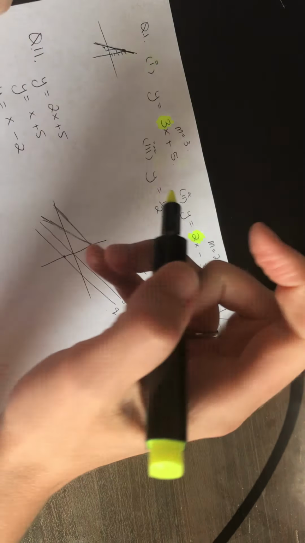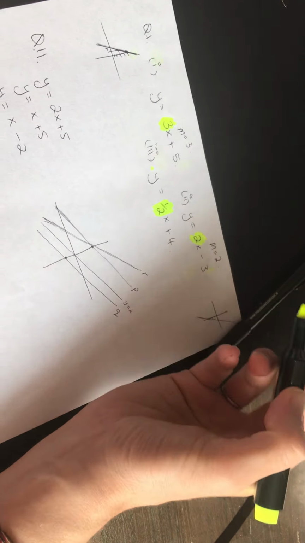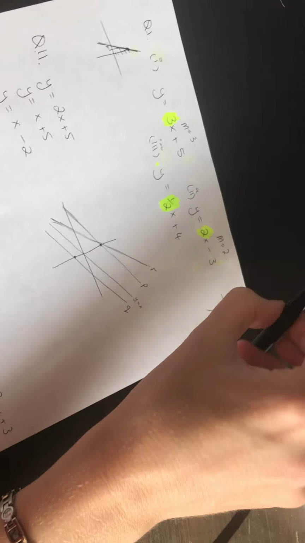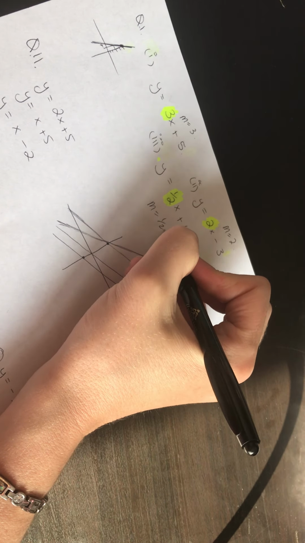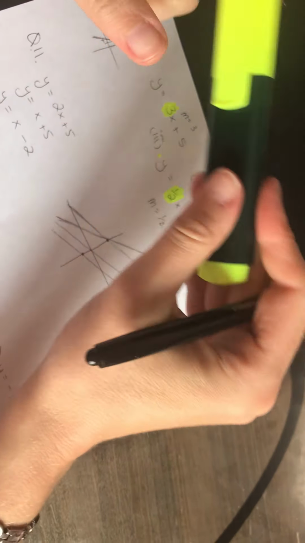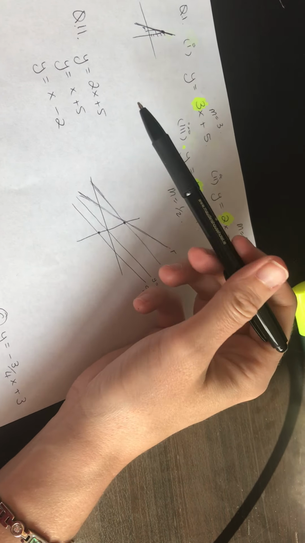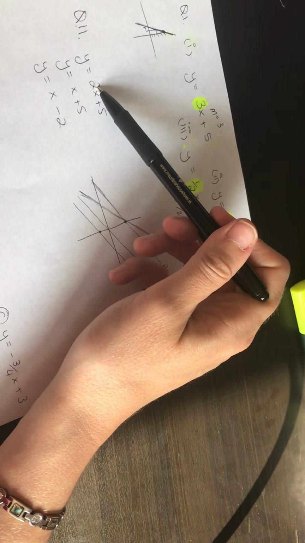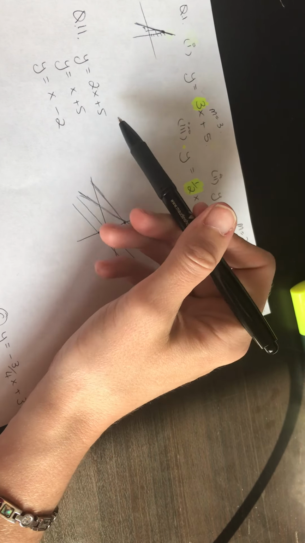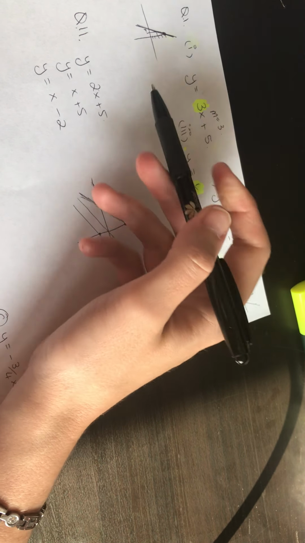And then the y is isolated, there's my slope. m equals 1/2. That's pretty straightforward. Question 11. Look at that one. Slope of 2, because the y is isolated, I can tell, and it cuts at 5.